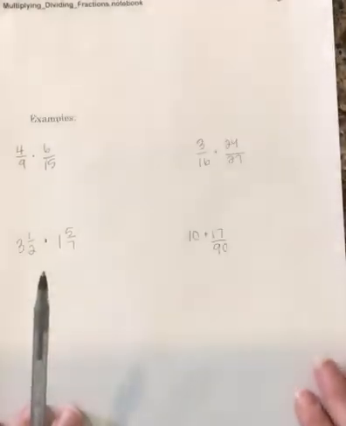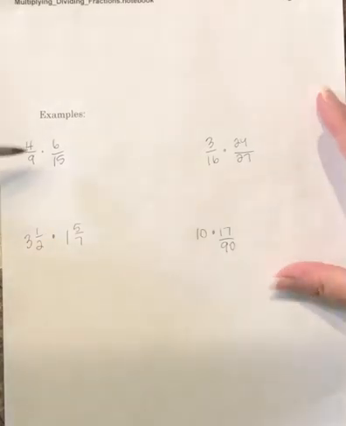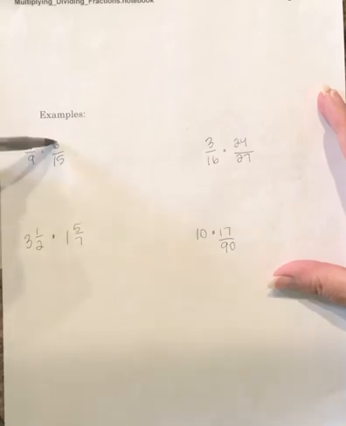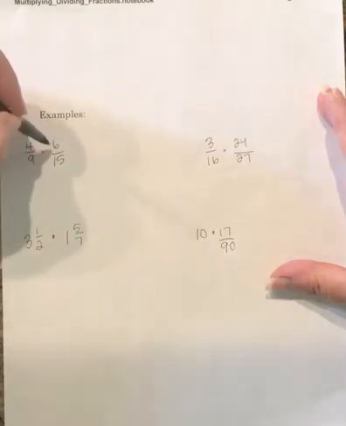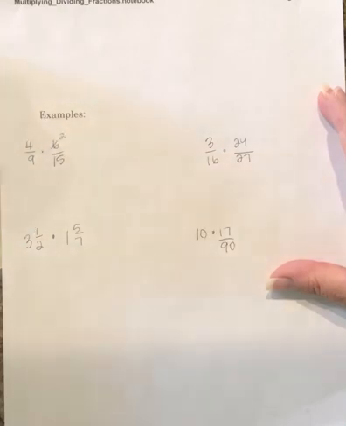So just to go through a few other examples. 4/9 times 6/15. First thing I'm going to do is look for any common factors in some combination of numerator and denominator. So 4 and 15 don't have any common factors. 6 and 9 do. So I'm going to start there. The common factor of 6 and 9 is 3. So I'm going to divide by that common factor. 6 divided by 3 is 2, and 9 divided by 3 is 3.